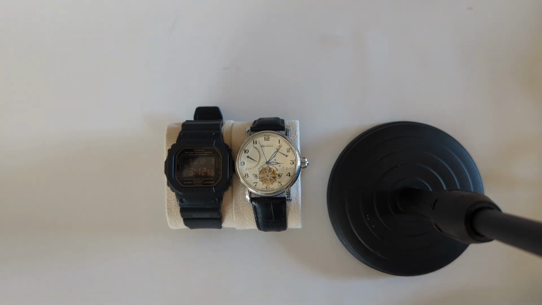There are many more than what I've presented. You can have chronographs, you can have fliegers, which are watches meant for pilots. You can have GMTs. There's a whole plethora of different types of watches. I'm just presenting you the bare bones here.